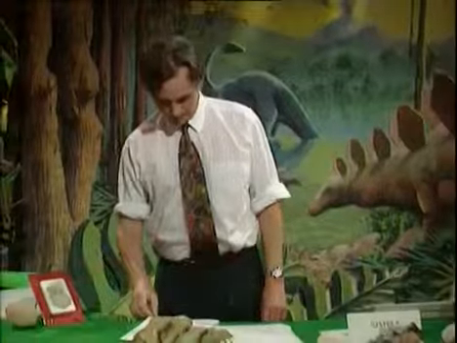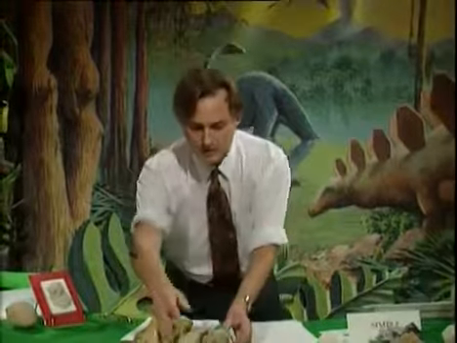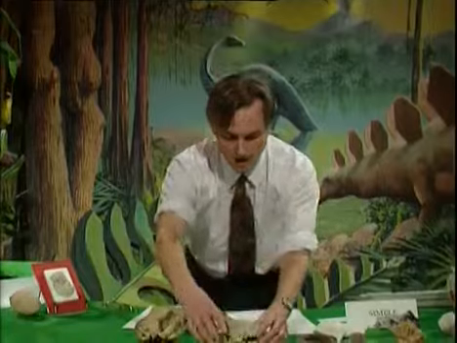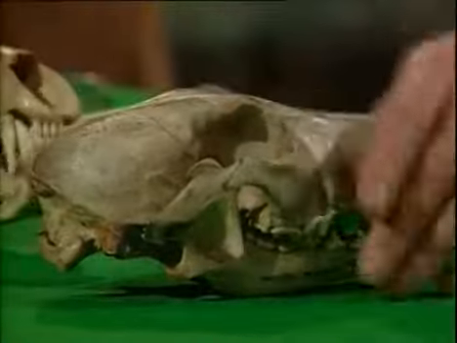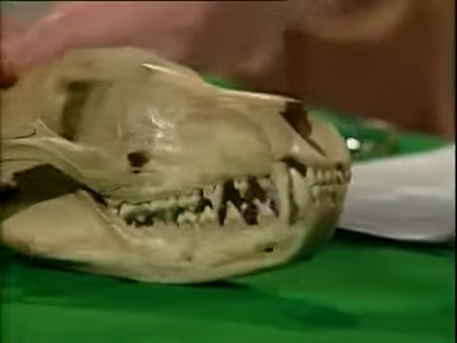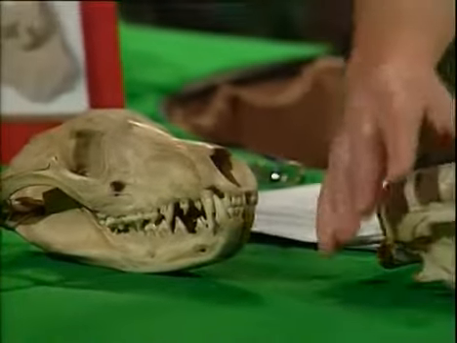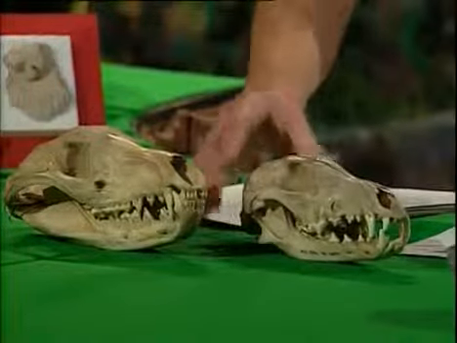The structure inside also resembles that of a dog. This is a dog skull. And this is the skull of the Tasmanian wolf. It's a bit larger, but of course the size of the skull will depend on how big the dog is anyway, and we could easily get a bigger dog skull than this.